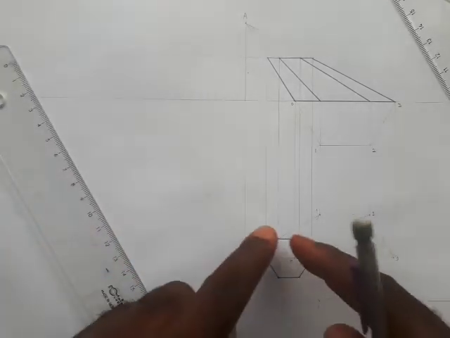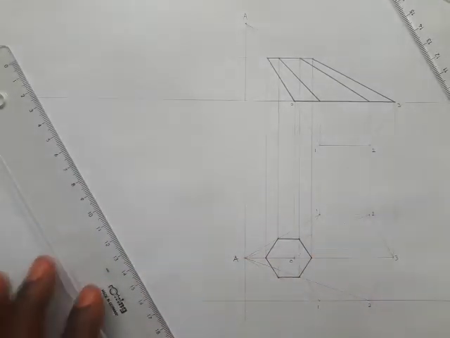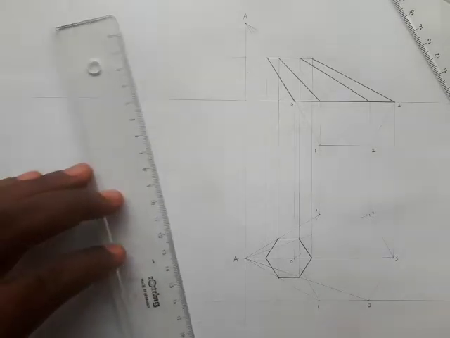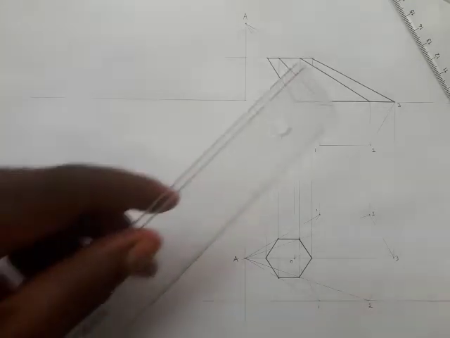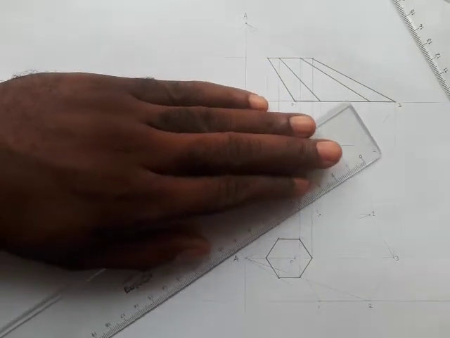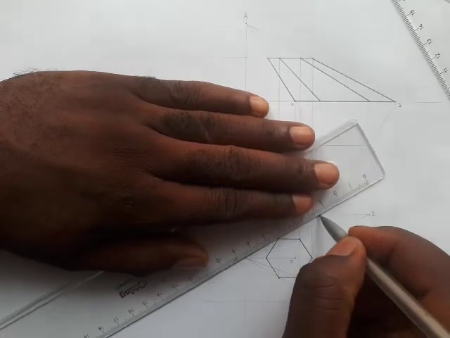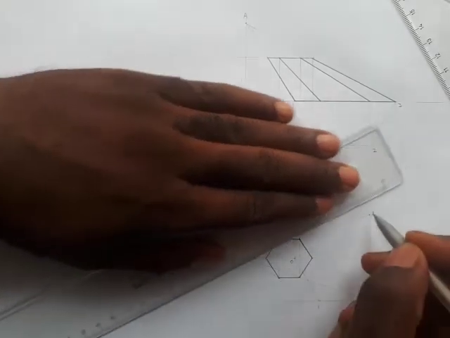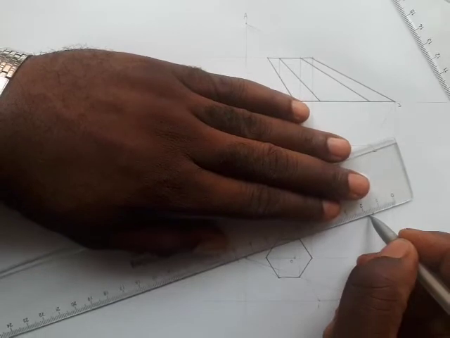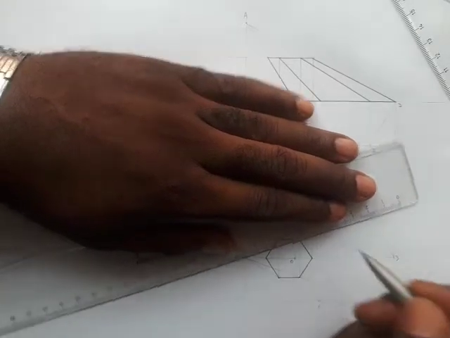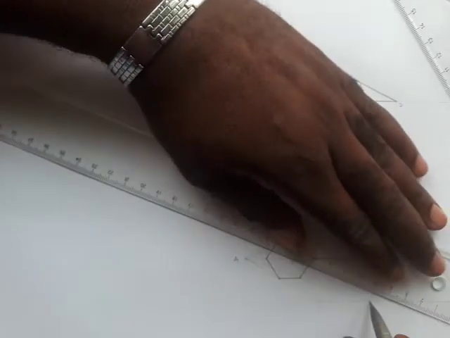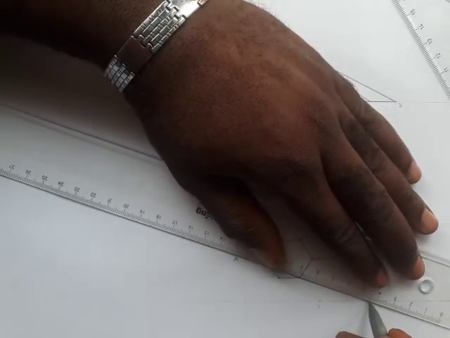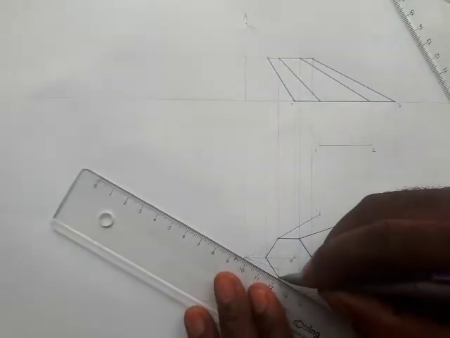Okay, so this is the hexagonal top. Now we are going to connect the other parts, and like I said, that's why you should use thin lines at the beginning, because part of it is going to be invisible, so we're going to use broken lines. So you join this part, this is thick line, join this point, this is thick line, this is thick line, this is thick line, and this is thick line.